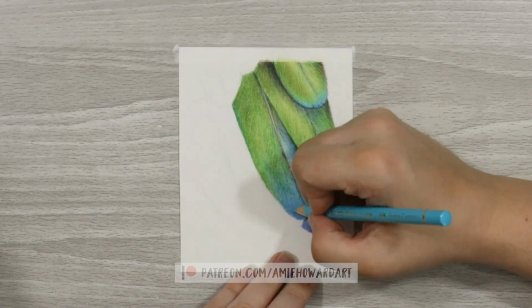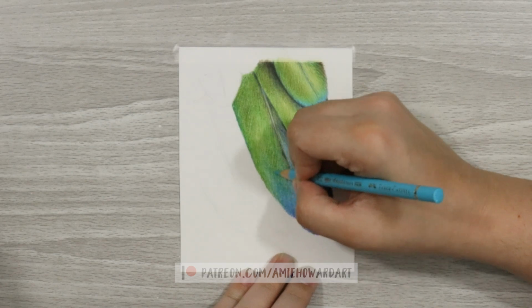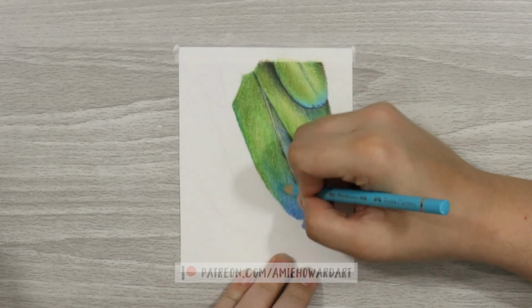So I'm just using the lighter colours just to blend it back over, create a really smooth surface.